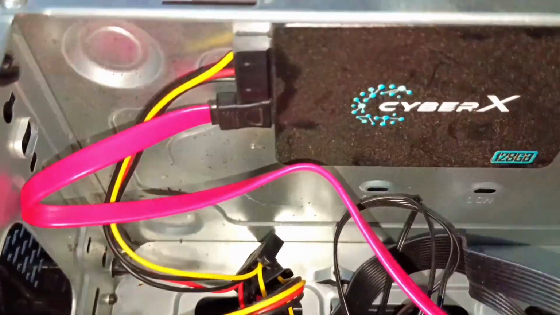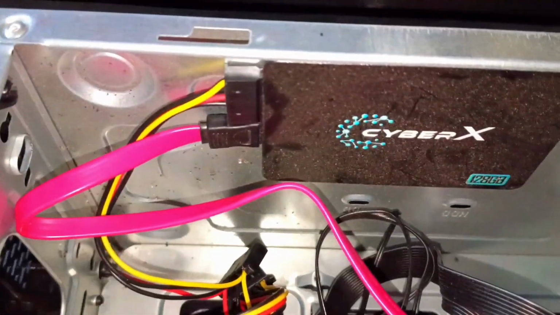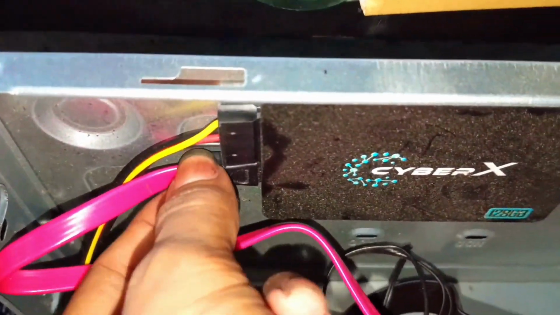So first step, there is a hard disk inside the CPU or laptop. It also has a SATA cable and power cable. These are to be checked. Many times this error occurs due to a loose connection.